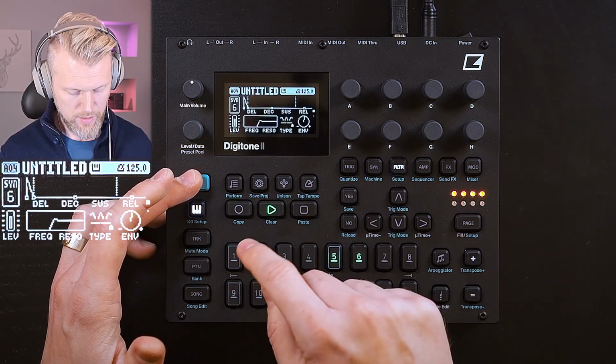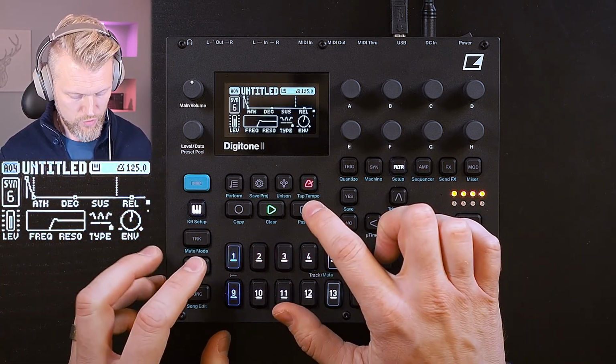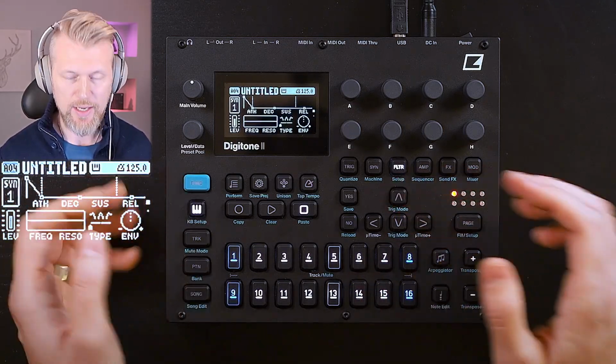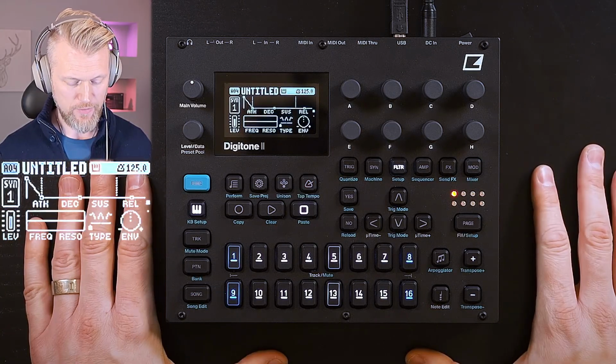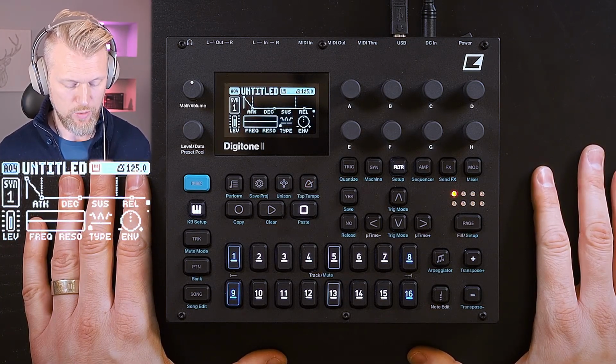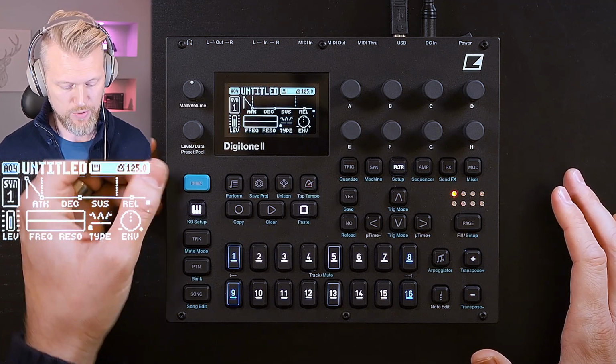Let's introduce the kick. So that's a beautiful kick, isn't it? Well, it's not a kick yet. The point here is let's make a kick. One of the most obvious things that you do on the Digitone if you want to create any drum sound is to browse for some presets.